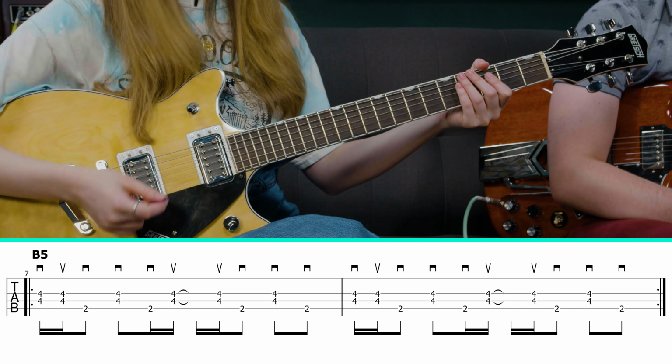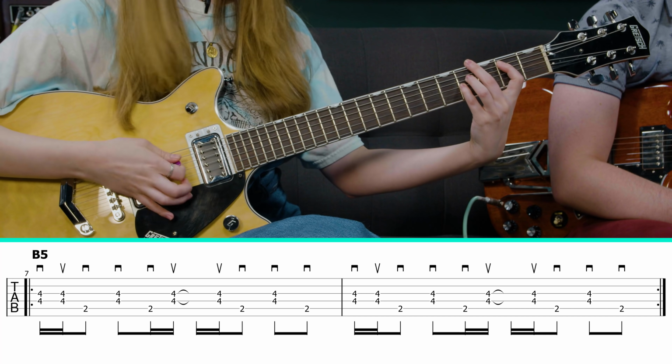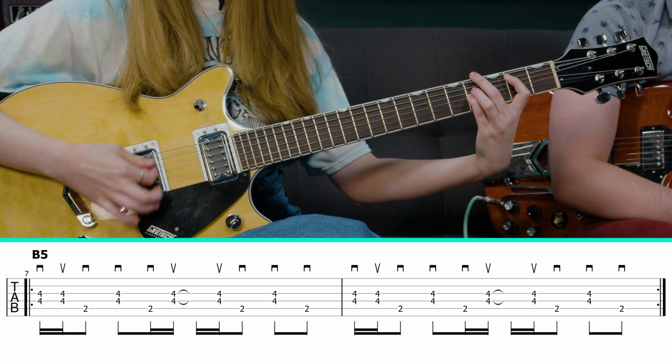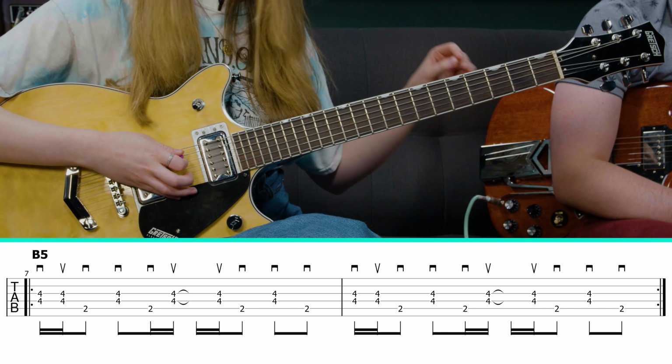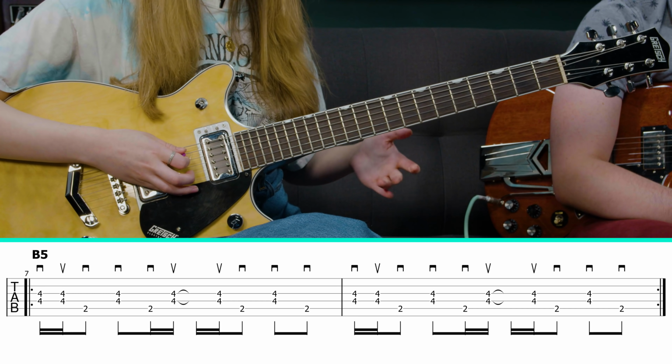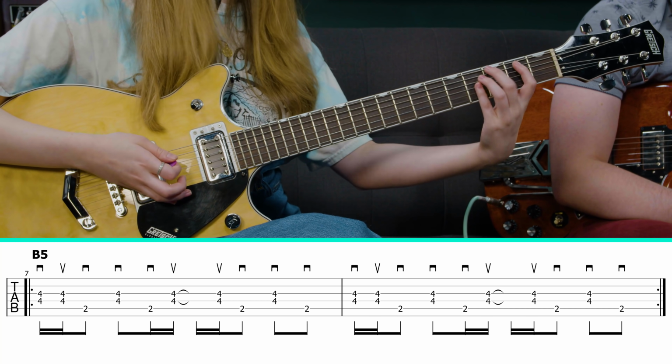The first thing you want to do for sure is palm mute. Just like that. When you let everything ring out, you're kind of missing out on some of the really interesting percussive elements of the guitar that come through when you palm mute.